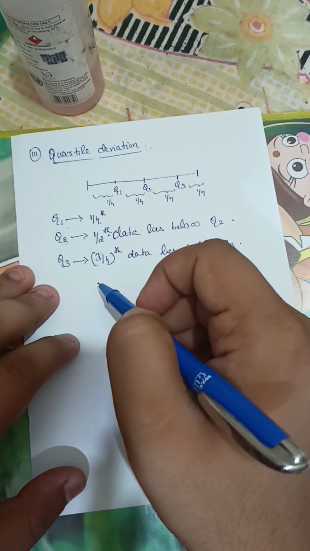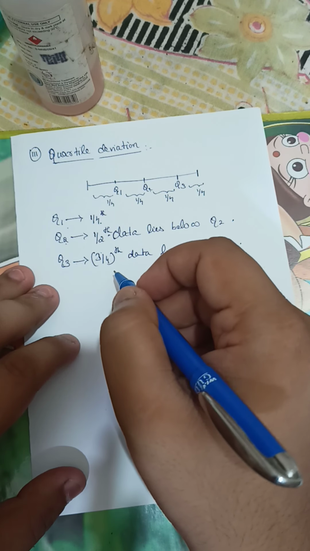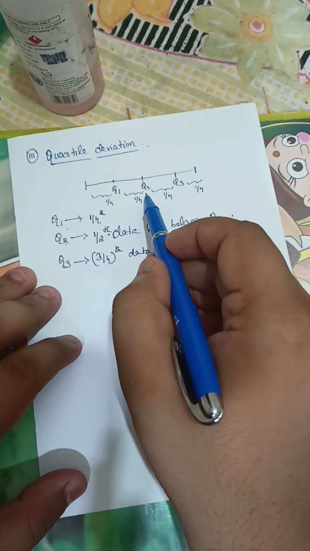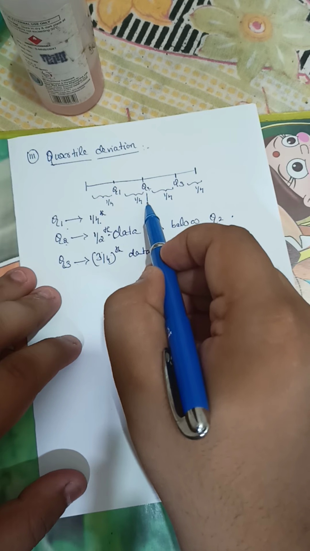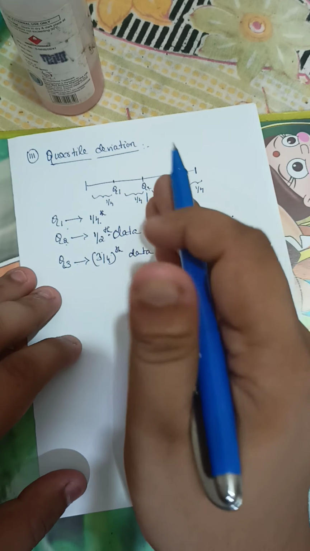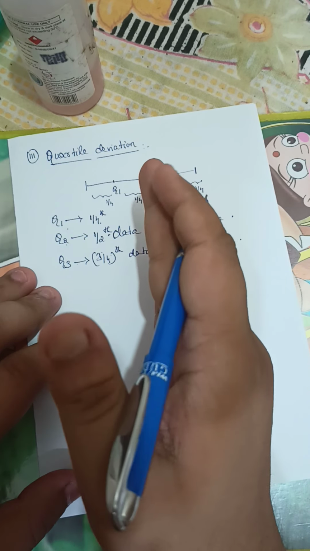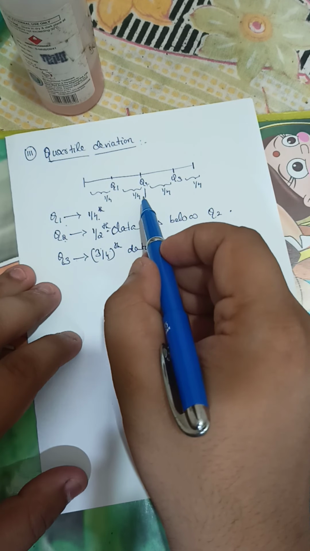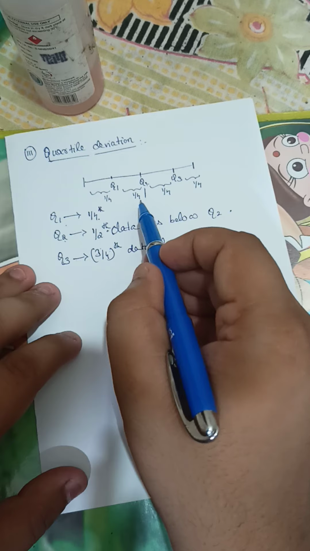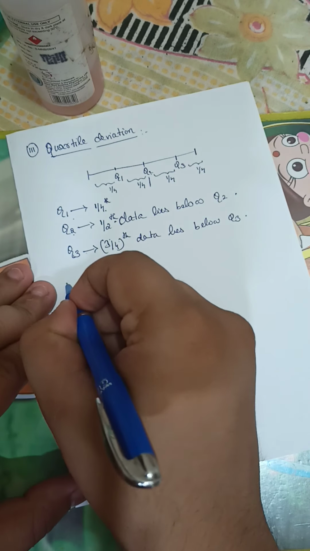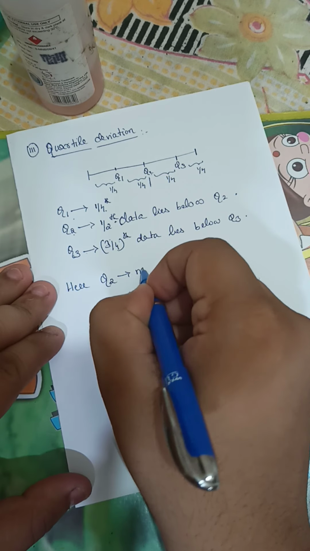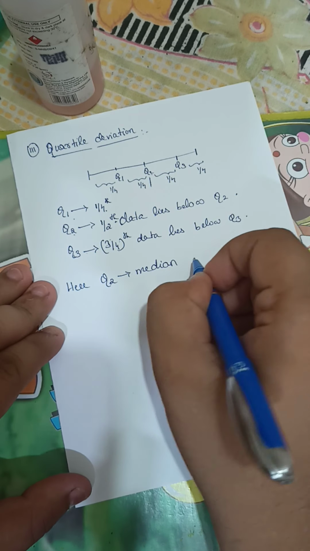In the earlier class we defined the concept of median. I said that the median is the middle value of a distribution. So you can say that q2 is nothing but the median of the sample.